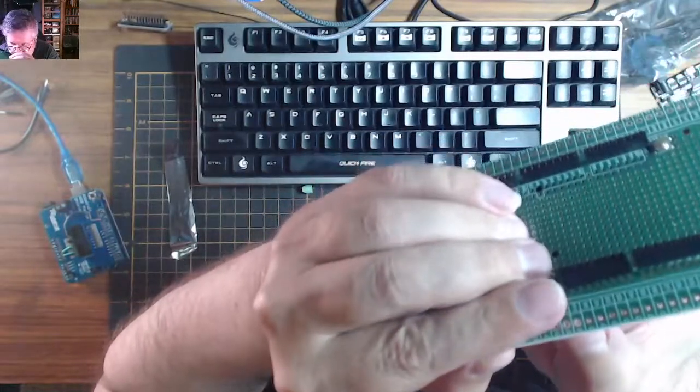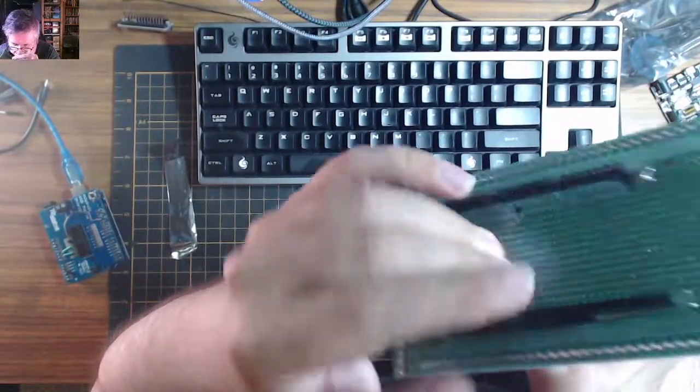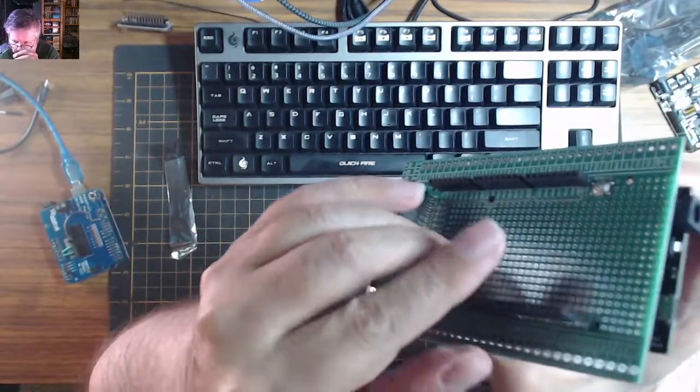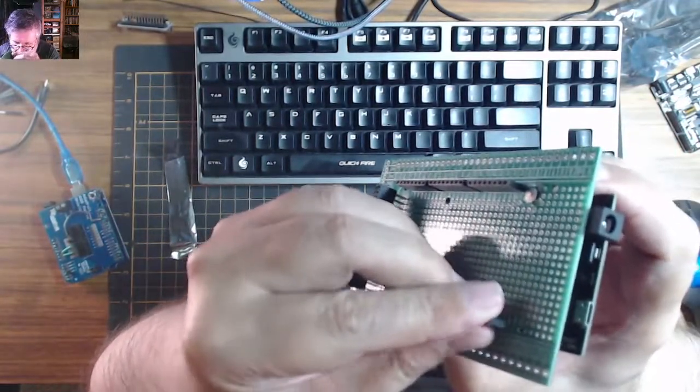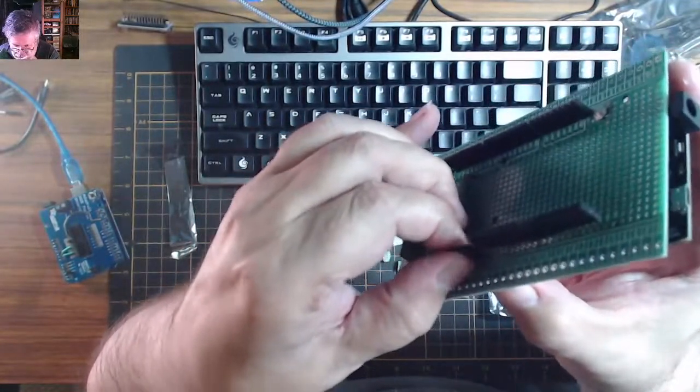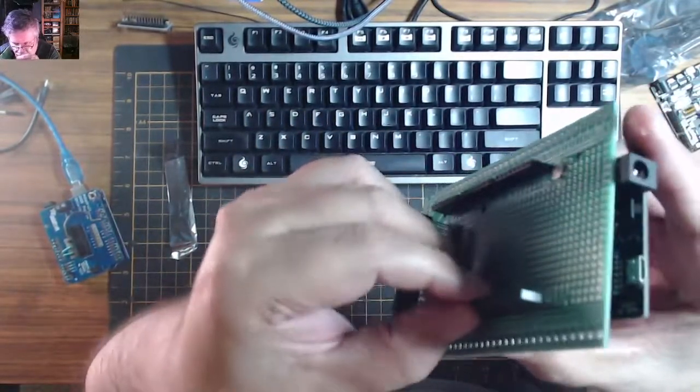On this side, we missed. And then this one. And this one is off. But yeah, it looks like they're all the right ones.